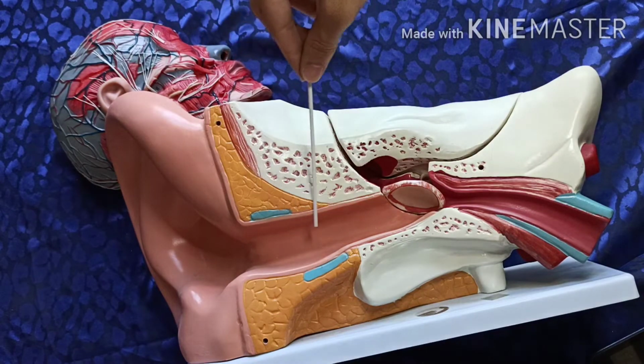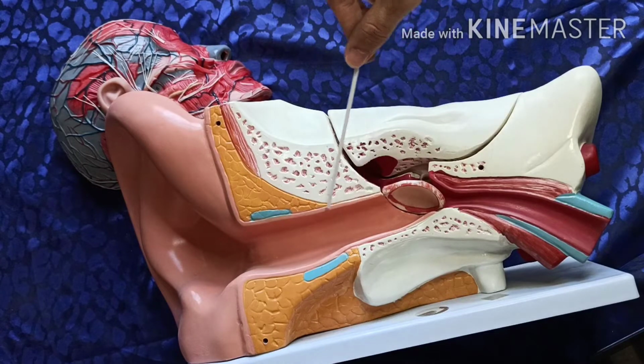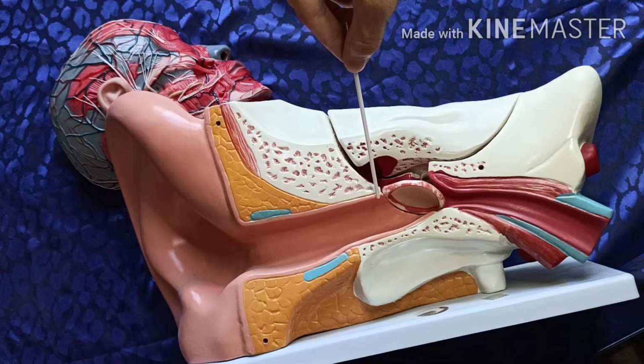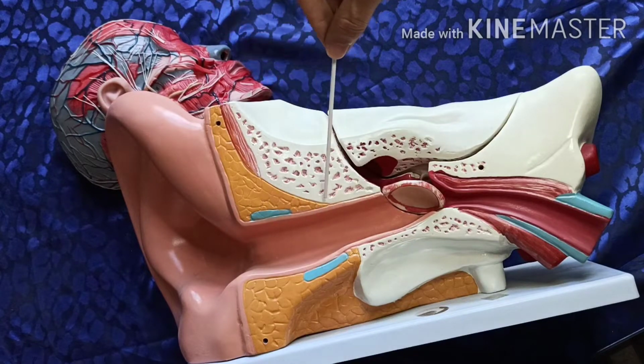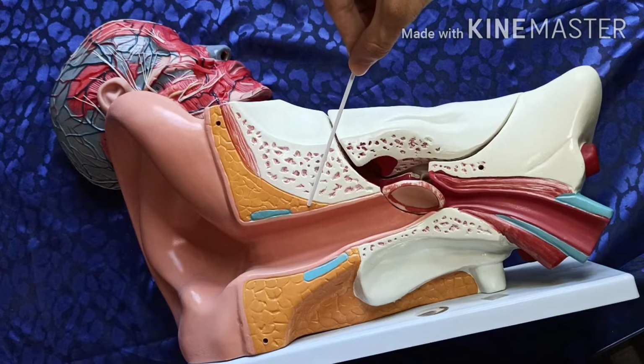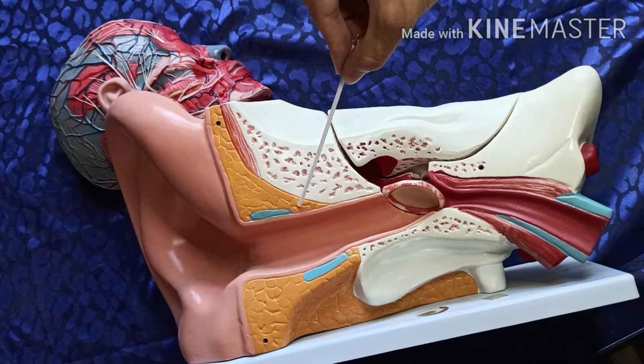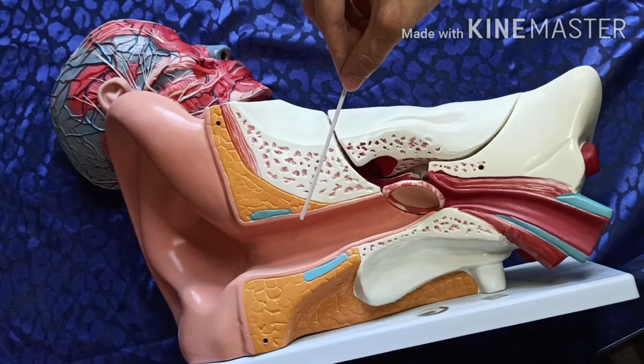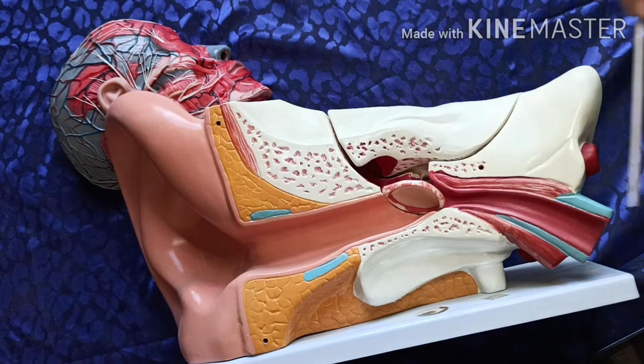The external auditory canal is lined by skin and has modified sebaceous gland that produce earwax or sebum. There are sometimes hair in this region.